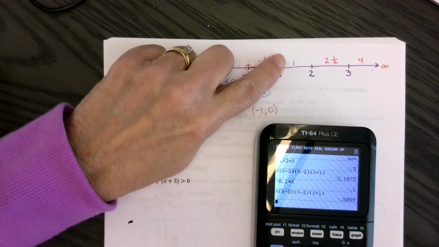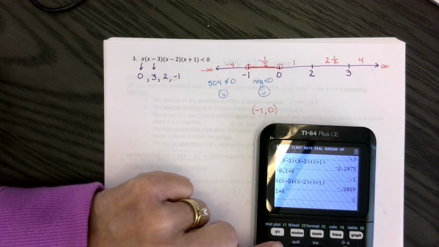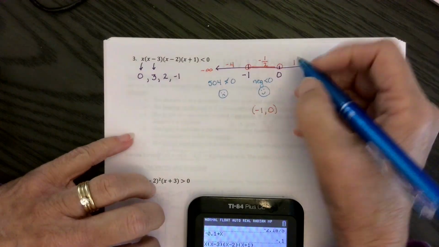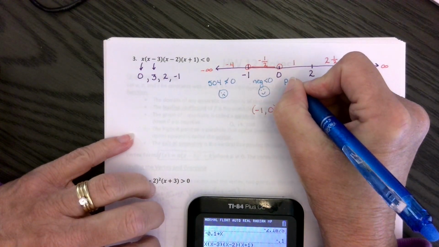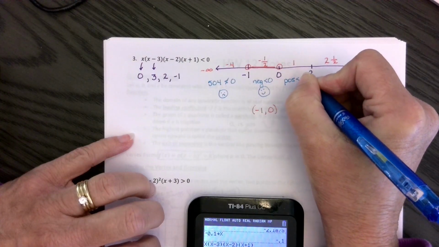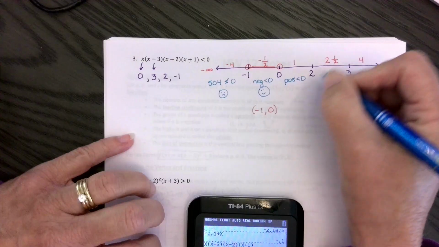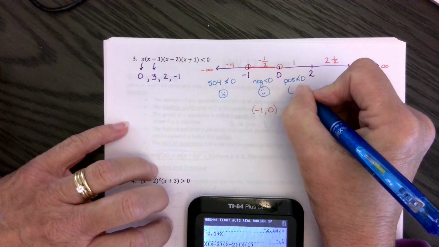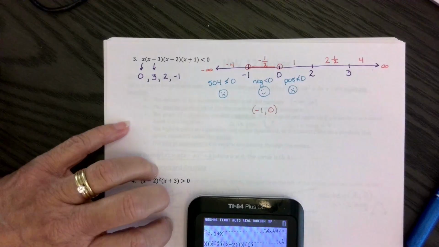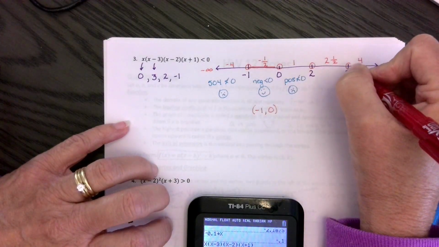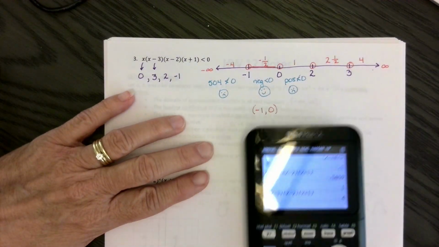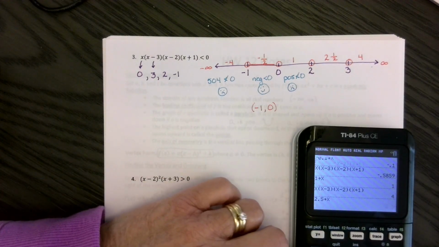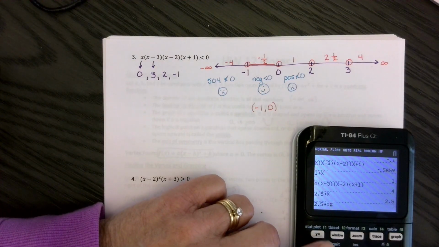All right, so now I'm going to take 1, store it under x, bring it back up, and I get a positive 4. So I have positive, is that less than 0? No. Now again, you can put 4 if you want, but a positive number is not less than 0. So it's a frowny face. Forgot to put my open circles at 2 and 3. So now I'm going to take 2.5. Store x.